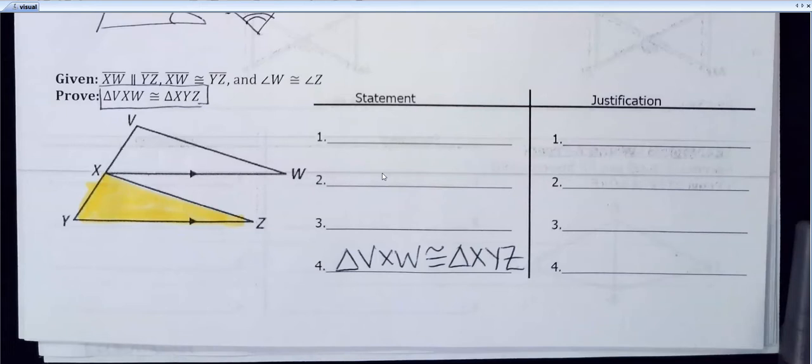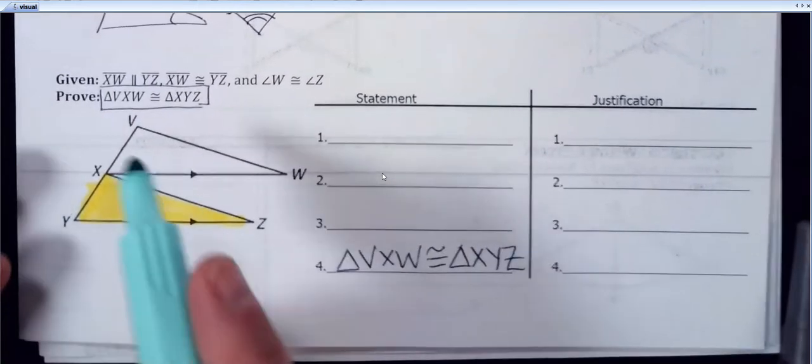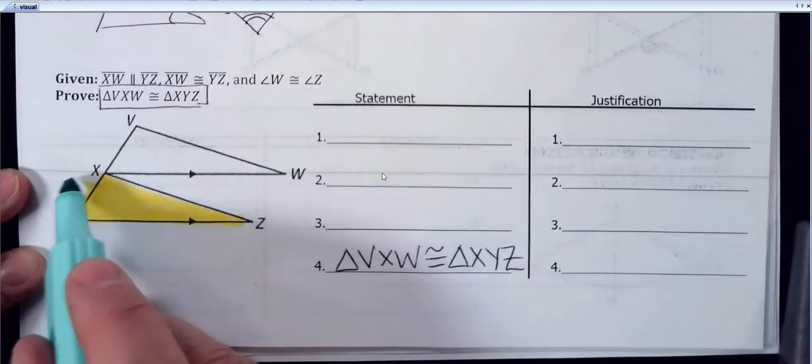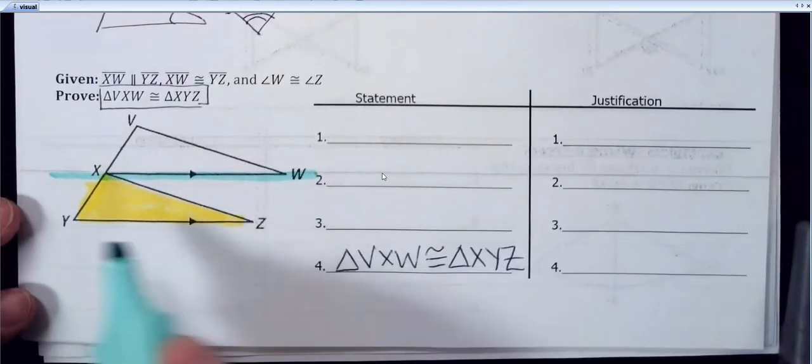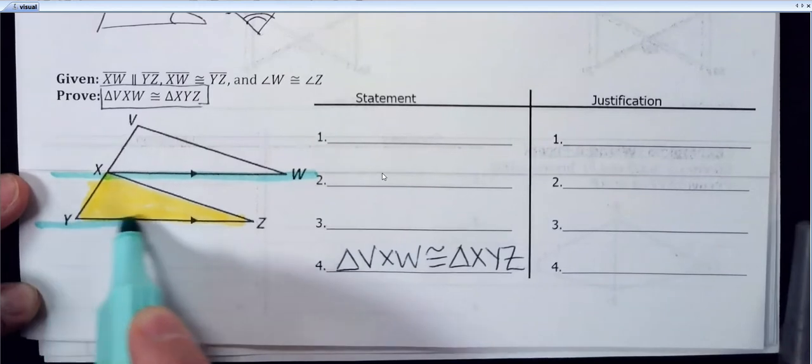You don't. There's no side that they have in common. There's no vertical angles formed here, no X shape that's got angles. So we've got to rely on the given information. They did do a little marking in the diagram for us that XW, which I'm just going to extend a little bit, and YZ, these are parallel.